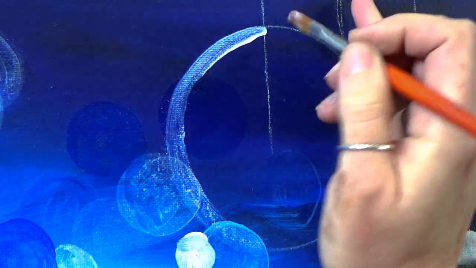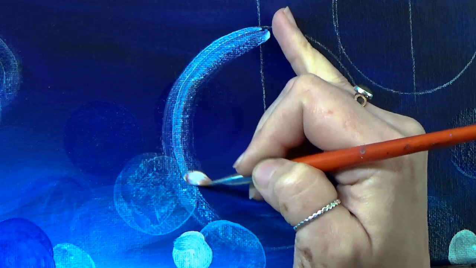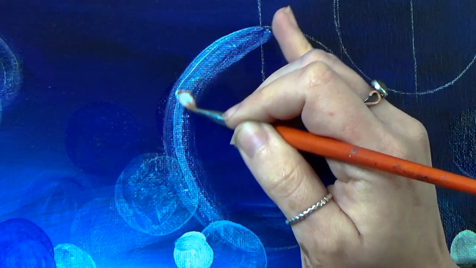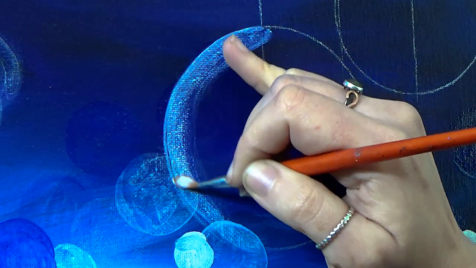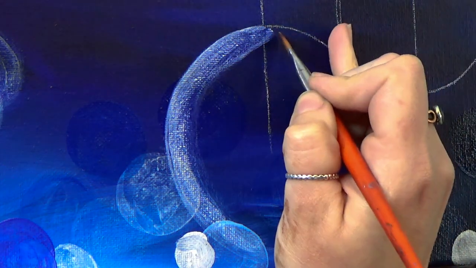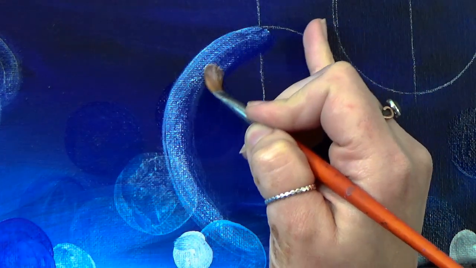Dip my brush in a little bit more water, and I'm going to smooth out that line. If it's still too much of a line, just clean your brush off a little bit. Take a damp brush, and you can smooth over it again.